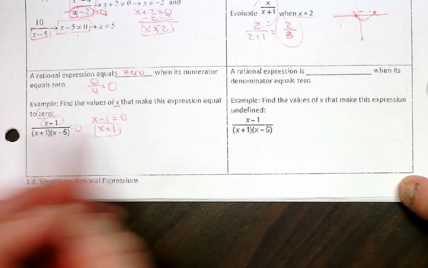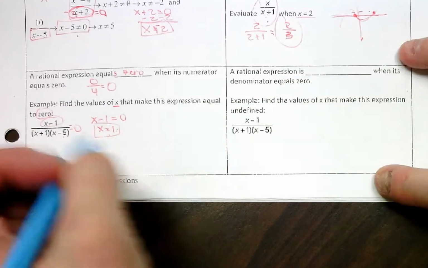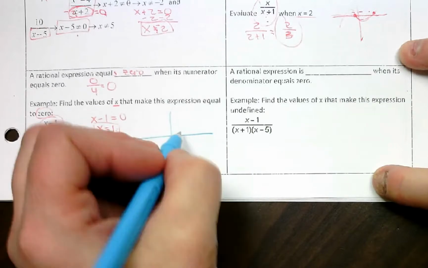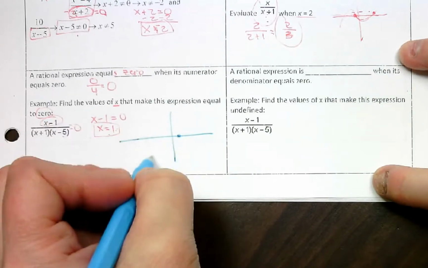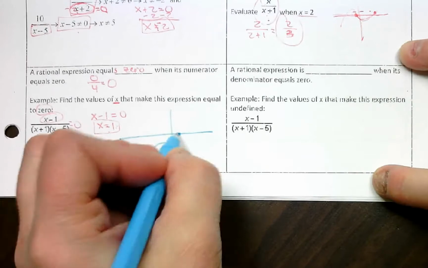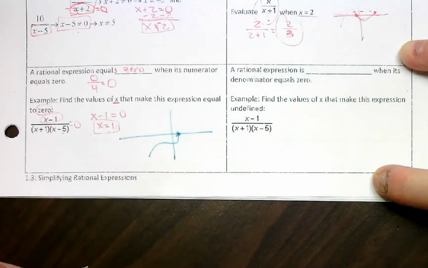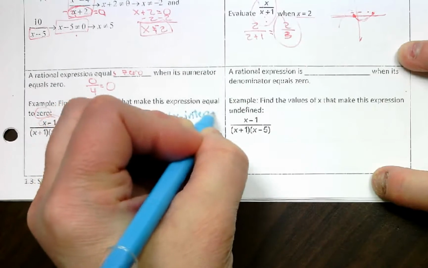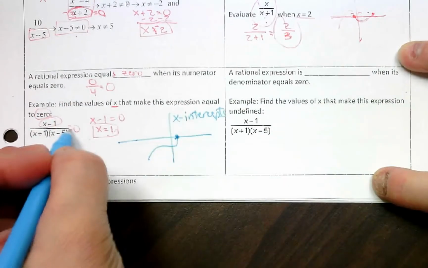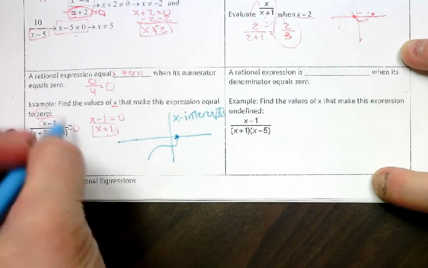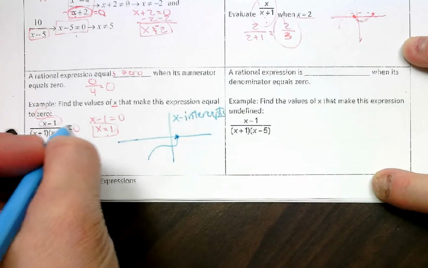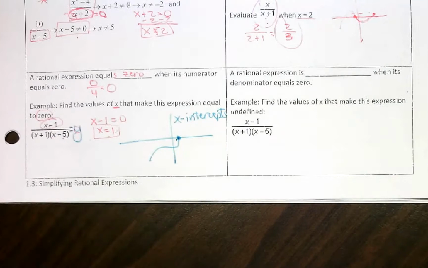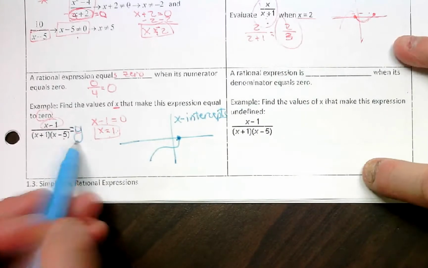This is going to be really big as we progress, because what this means is that whatever this graph looks like, it touches the x-axis at 1. That's our x-intercepts. Because remember, these are rational expressions. If we were to put an equal sign there, then we would have some y value here. So if we put it equal to 0, then we have our y, our f of x value.